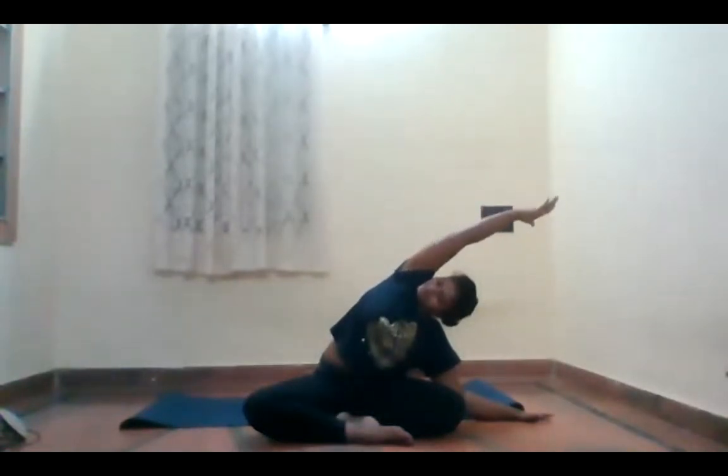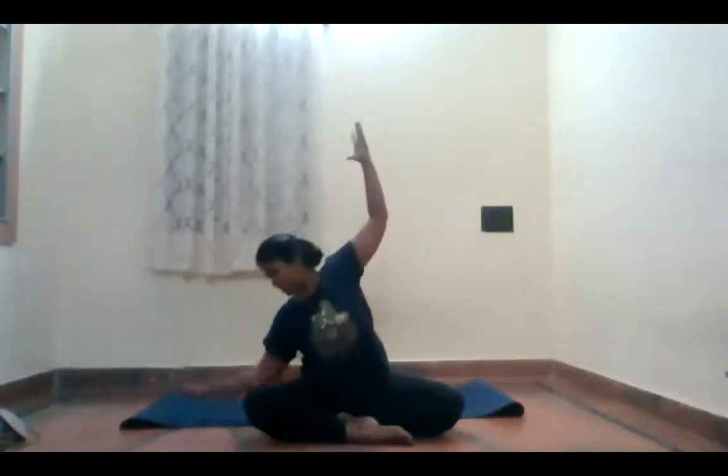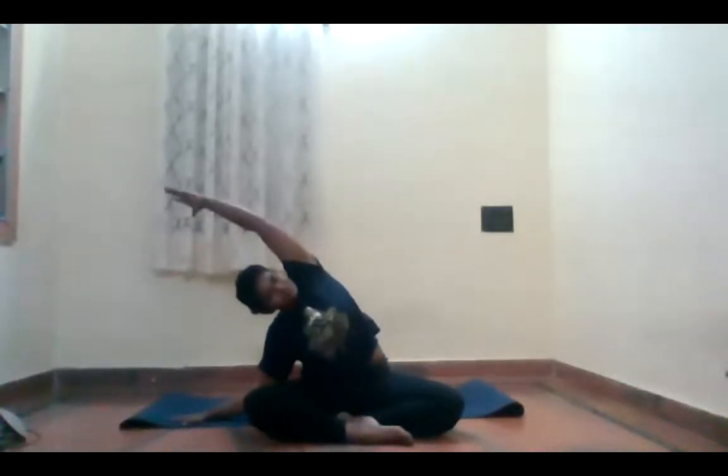Reach up. And stretch. Left hand down. Right hand reaches up. Reach up. Right hand down, left hand goes up and up. Last time on each side, slowly reach up. Right hand down, left hand down, right hand up.